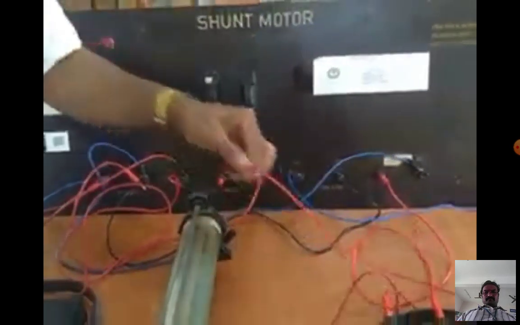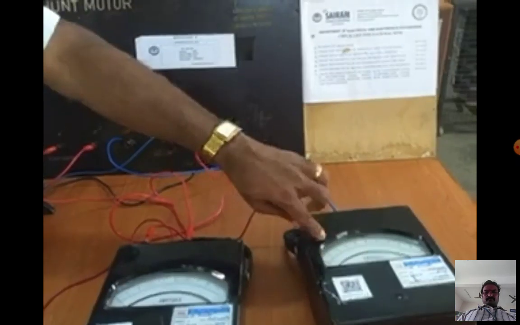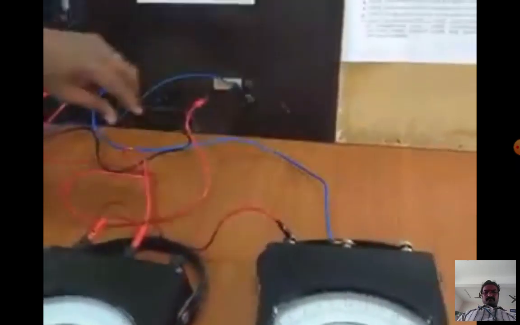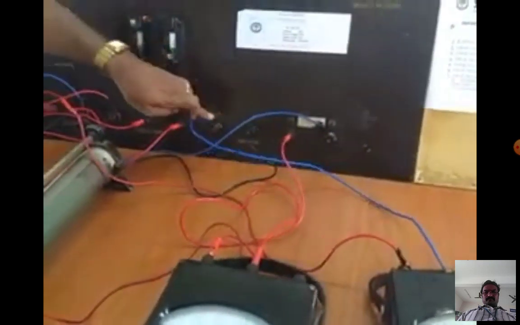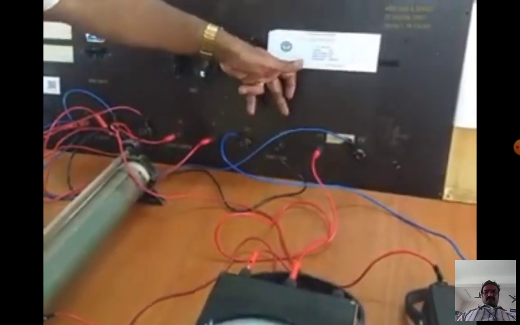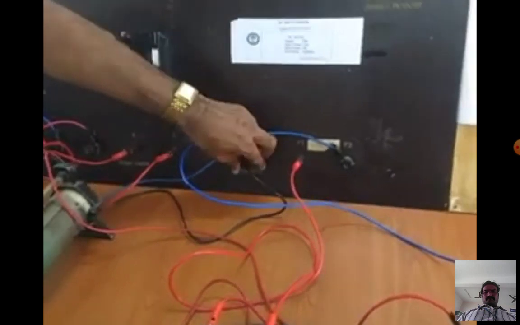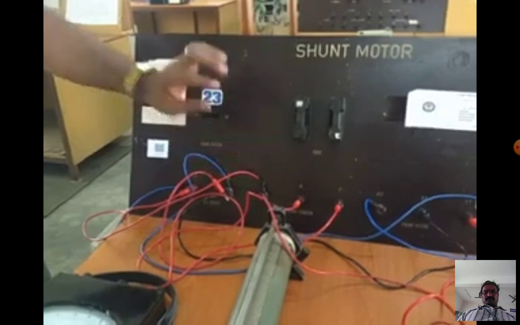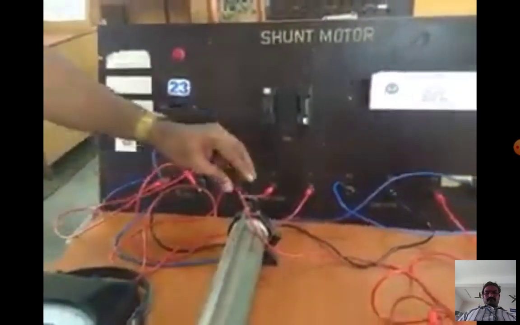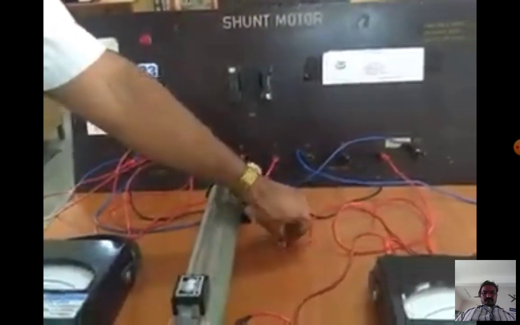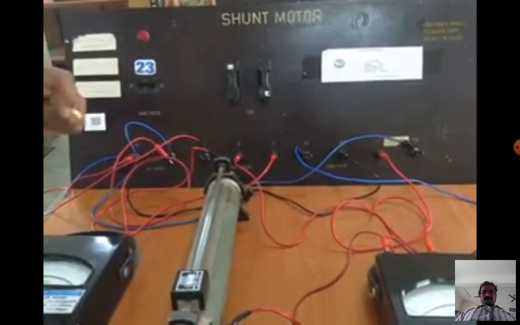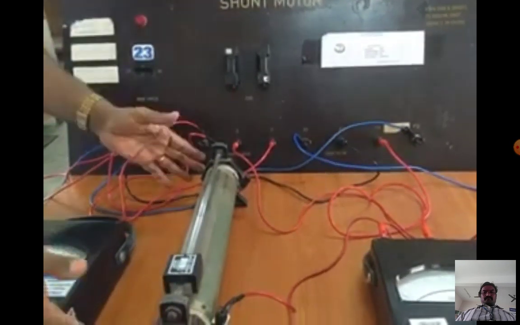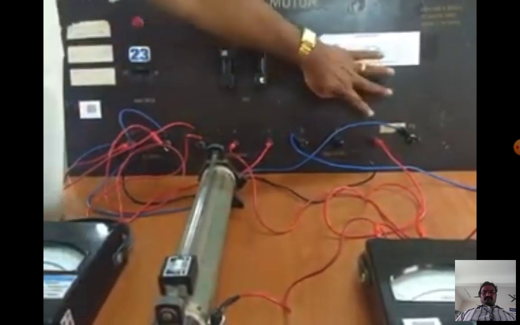There we should connect the ammeter, a 20 amps ammeter, connected to A1. A2 is the other point of the meter, the armature, and that return path is connected as the return line. For the field, we are going to control the field coil resistance. For that, we add one external resistance with the field winding.